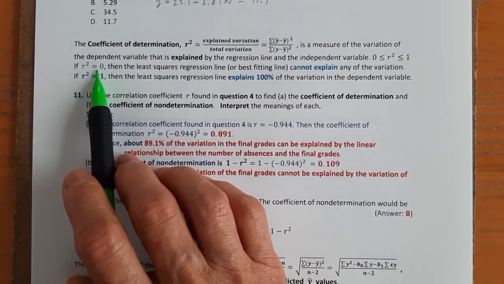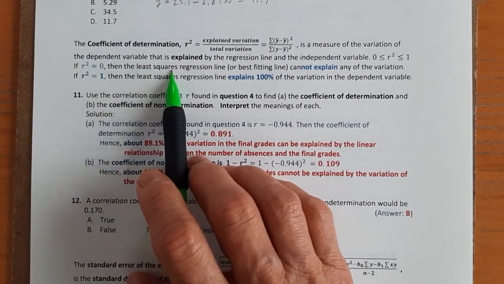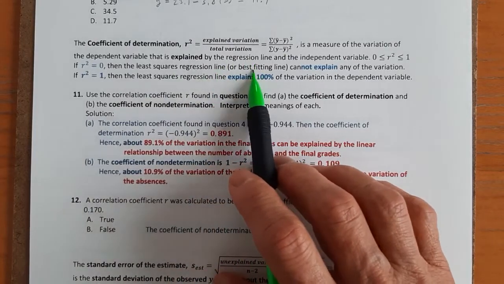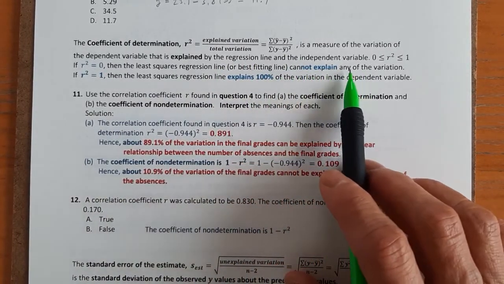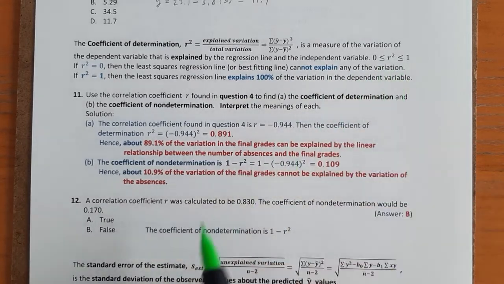If R squared equals 0, then the least squares regression line, or best fitting line, cannot explain any of the variation.